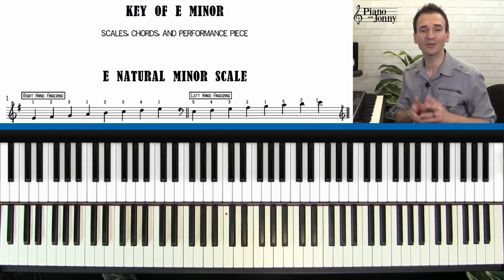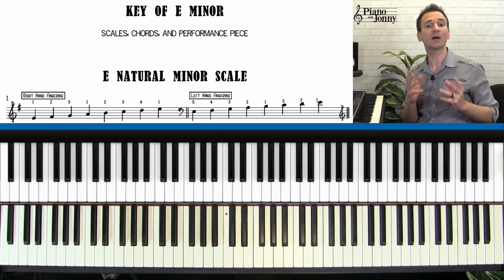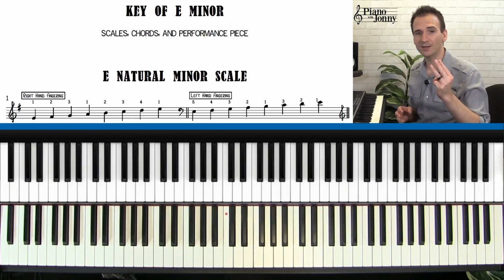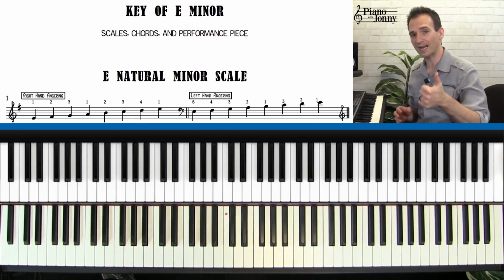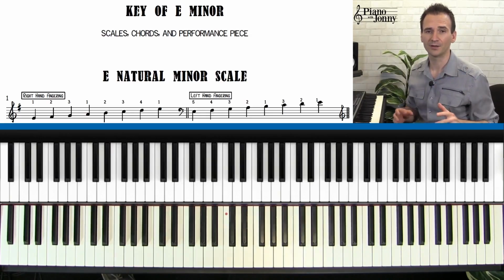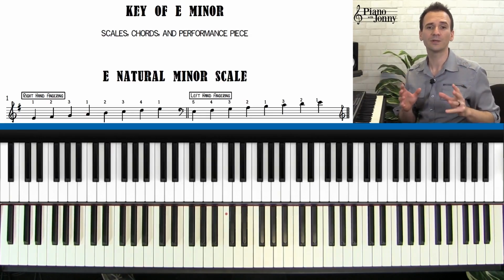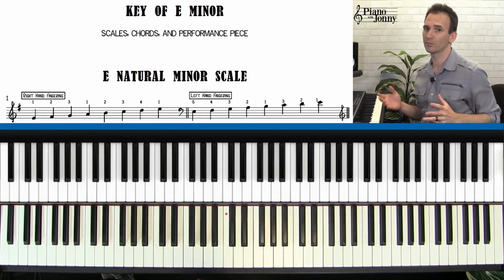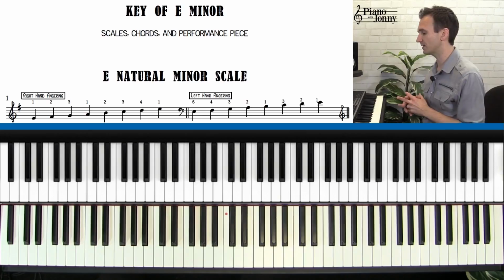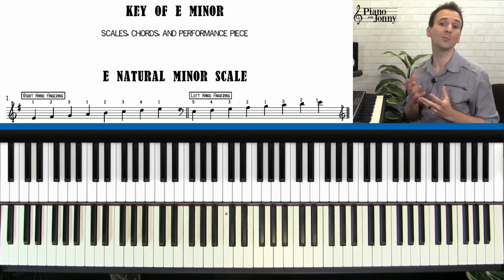All right, we're going to get started by first learning the E minor scales. And every minor key has 3 scales associated with it. There's natural minor, there's harmonic minor, and there's melodic minor. And it's very important to learn all 3 scales because depending on the song you're playing, they're going to use one of these 3 scales. Very, very good chance.